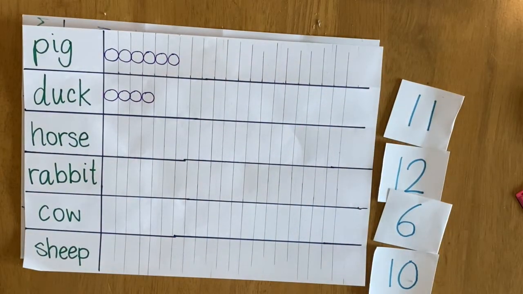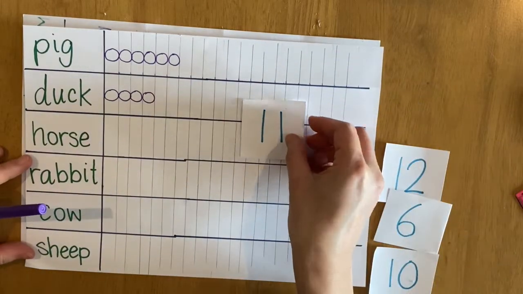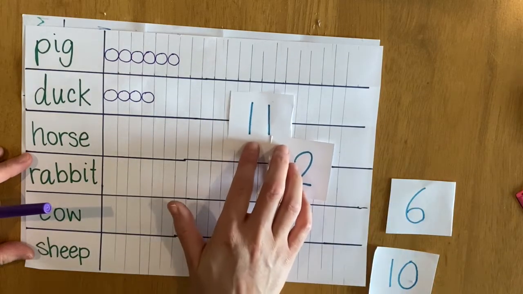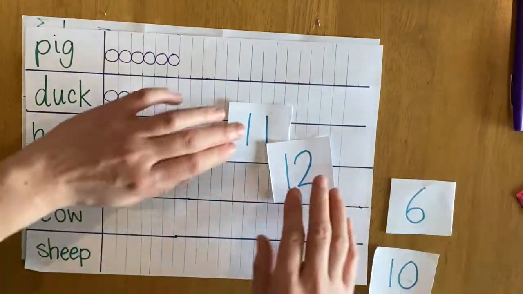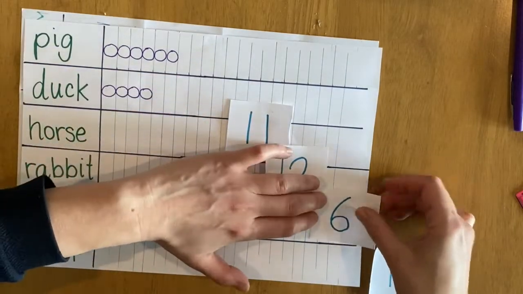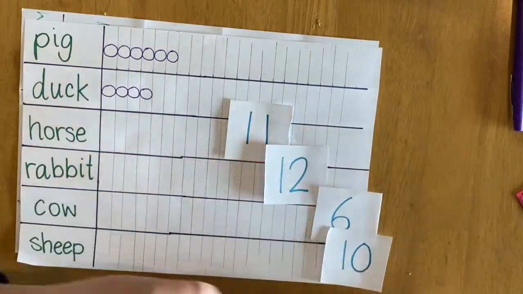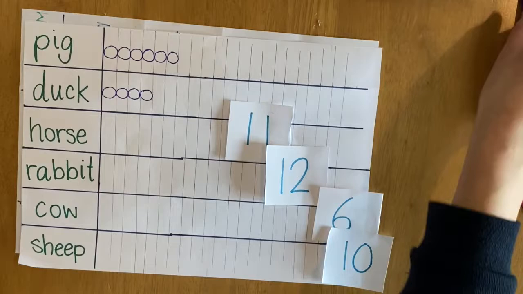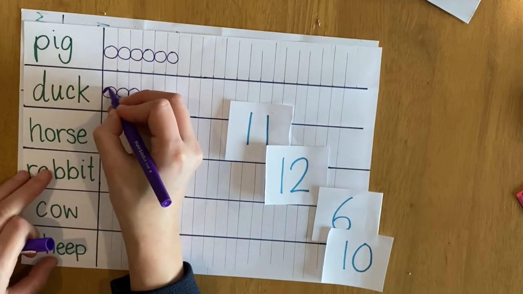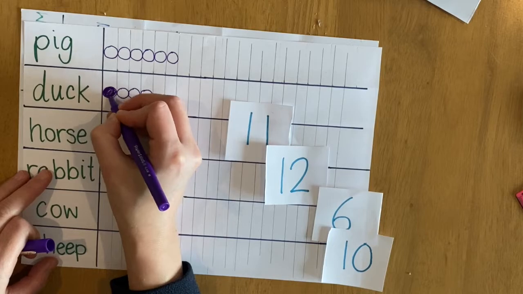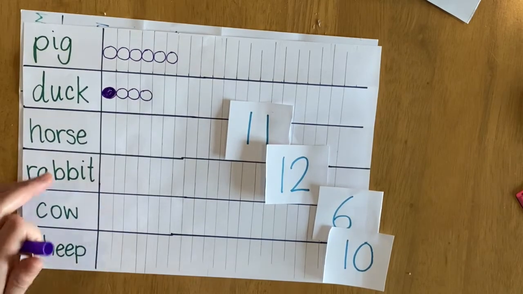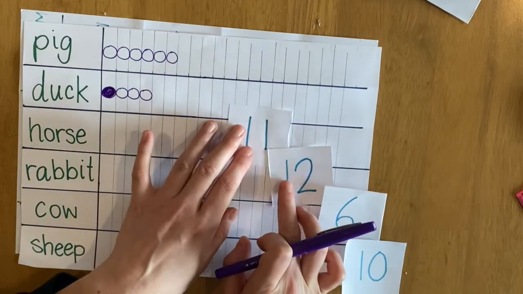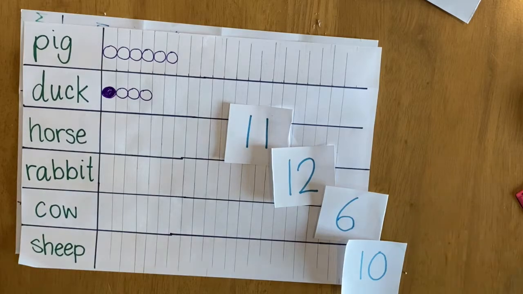Your task now is to complete the rest of your pictogram. I will put the number of people who voted for each animal here so you can see. And remember, you draw the right number of circles to match the number of votes. You can color in the circles if you like. Sometimes it makes it a bit easier to see, make it a little bit neater than mine. I am rushing, so I'll leave these here. Then you're going to pause the video so that you can complete your pictogram.